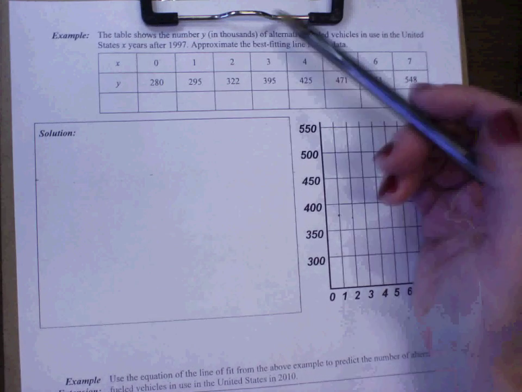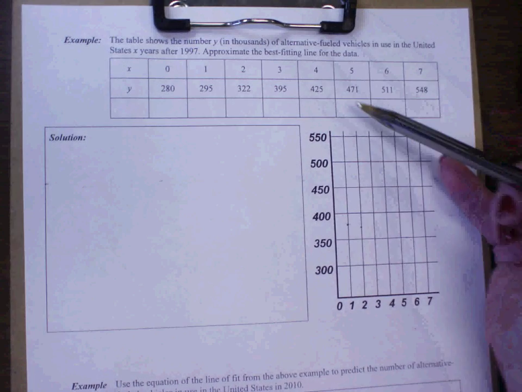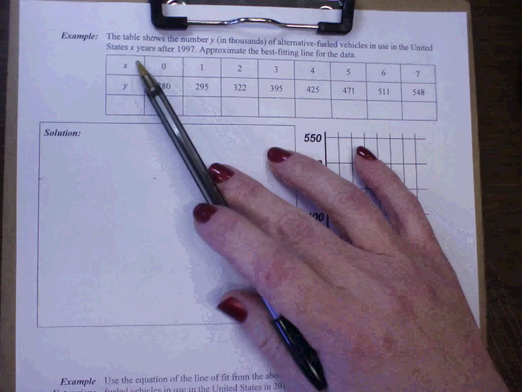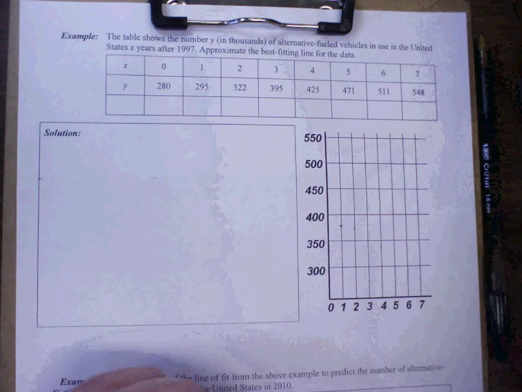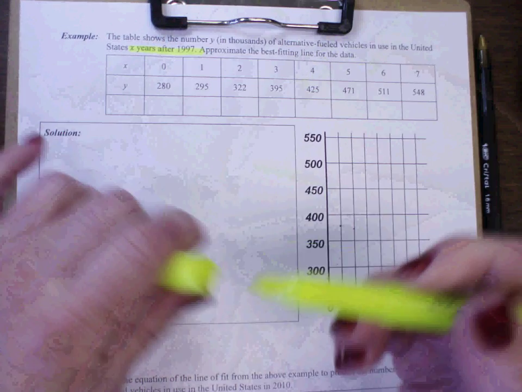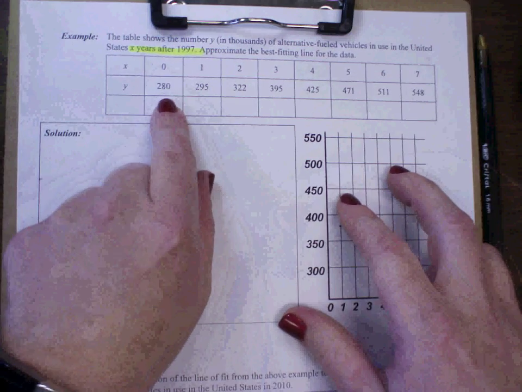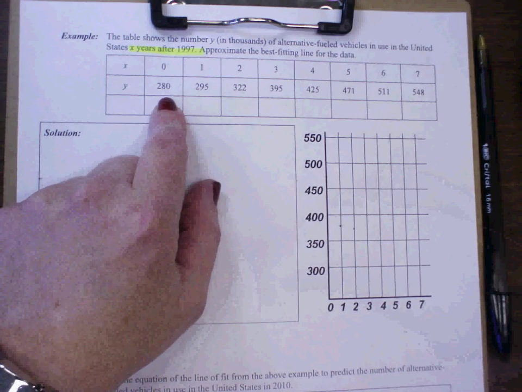All right. The table shows the number Y in thousands of alternative fuel vehicles in use in the United States, X years after 1997. That's important because it doesn't start just anywhere. It starts after 1997. Okay. So tell me what 280 would represent.